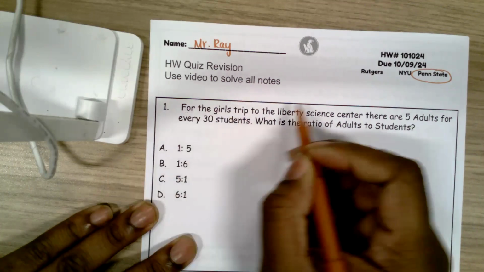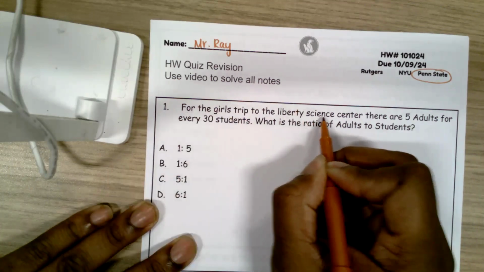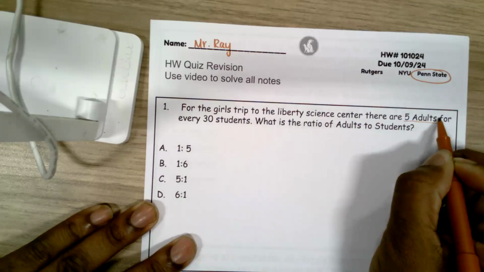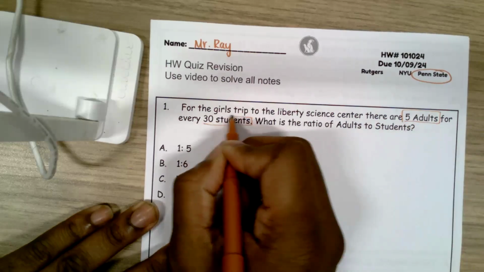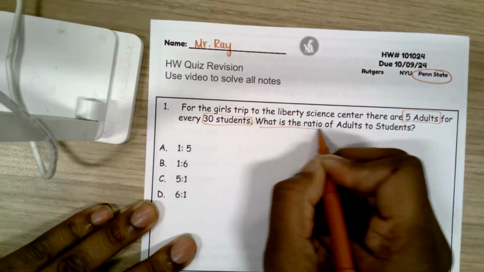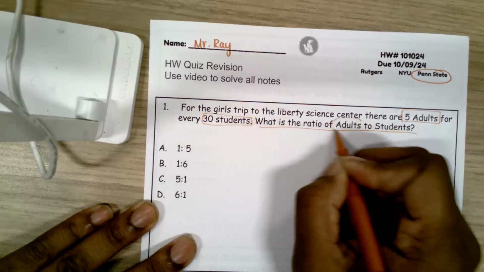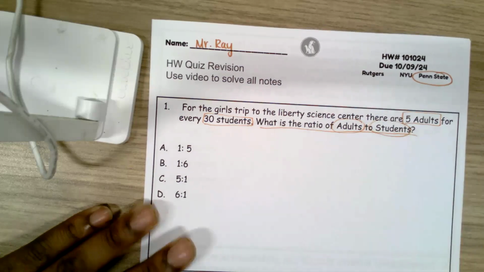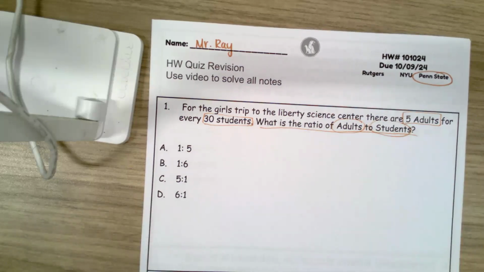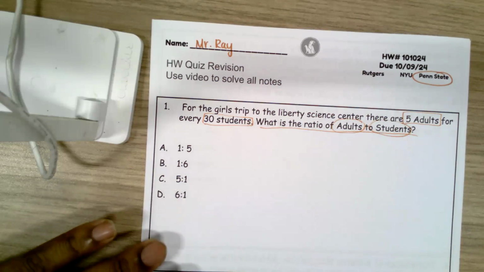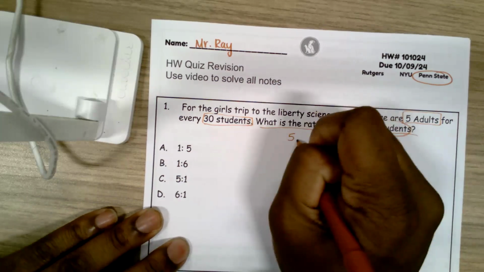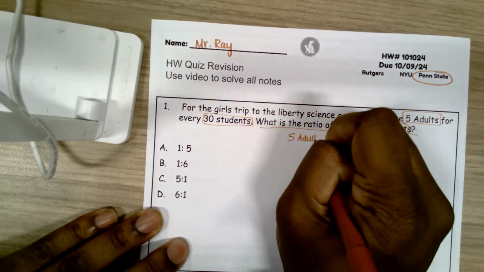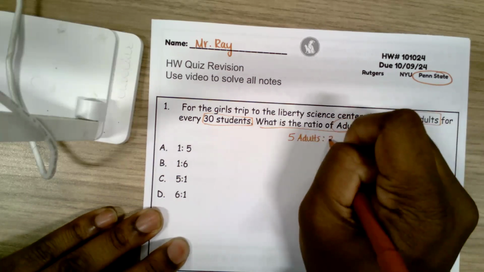For the girls' trip to the Liberty Science Center, there are 5 adults for every 30 students. What is the ratio of adults to students? So I read it and I annotated important information. Now I want to list what ratios it's talking about, right? It's talking about adults. So there are 5 adults to 30 students.